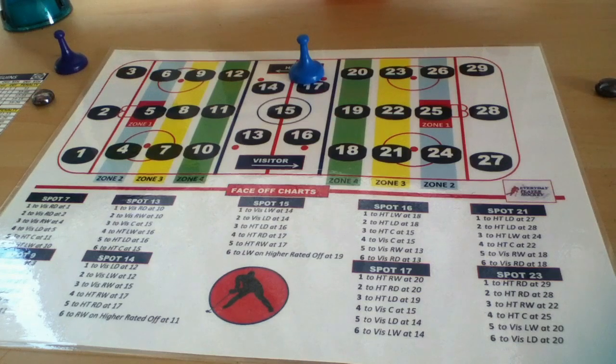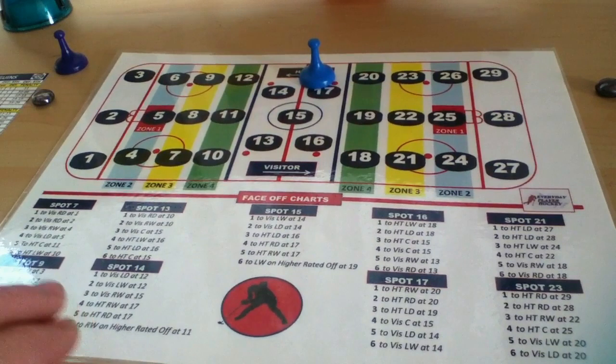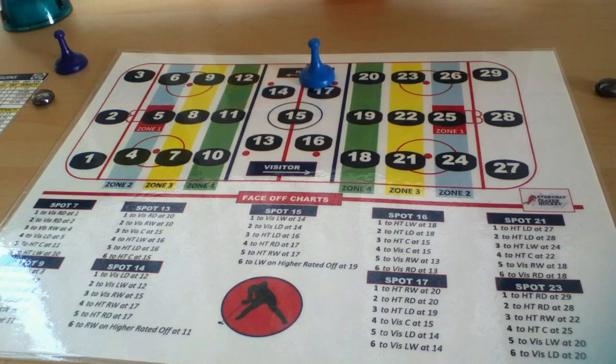Just a short review: this is a very simple hockey game, very straightforward, very easy to learn, I must say. It doesn't have all the depth and complexity of some other hockey board games that are out there, but it does a very good job of simulating the game of hockey, and it flows really well, as you'll see.